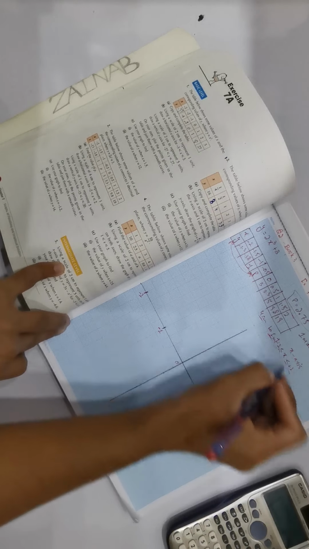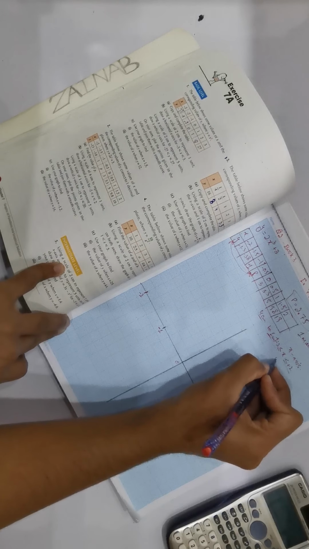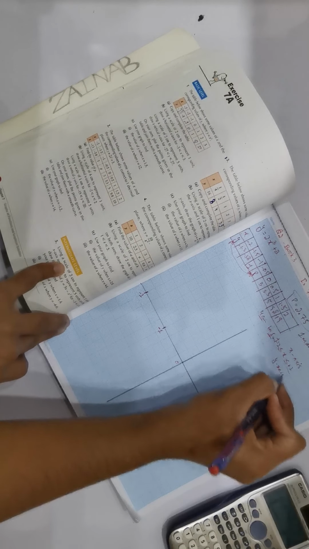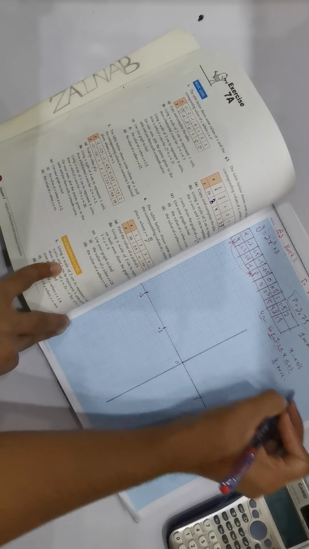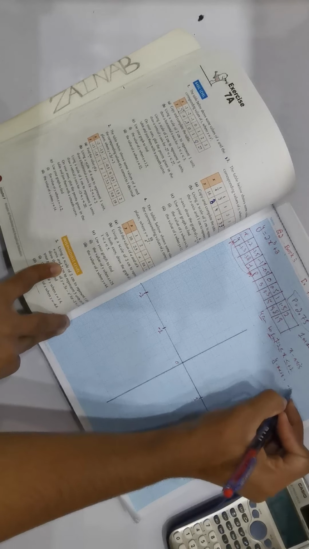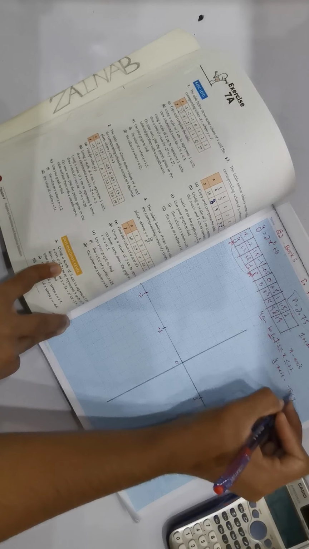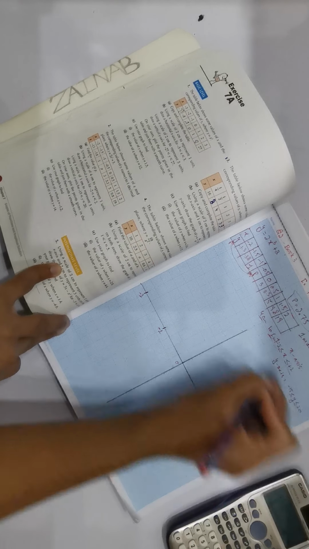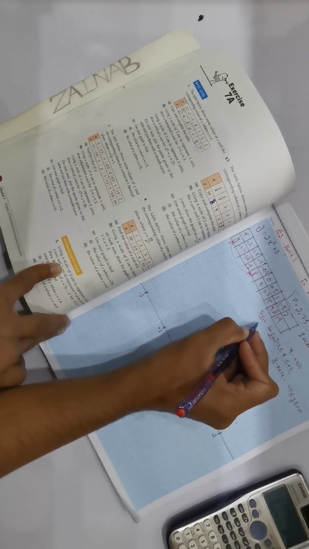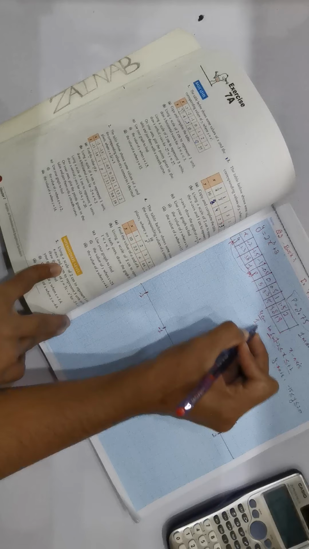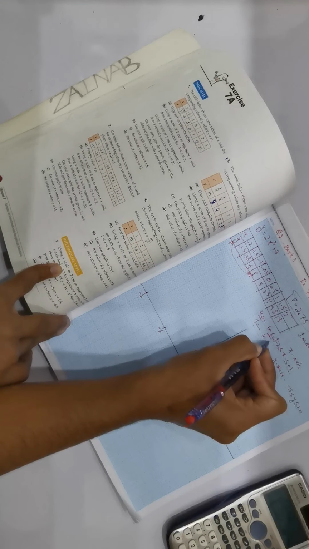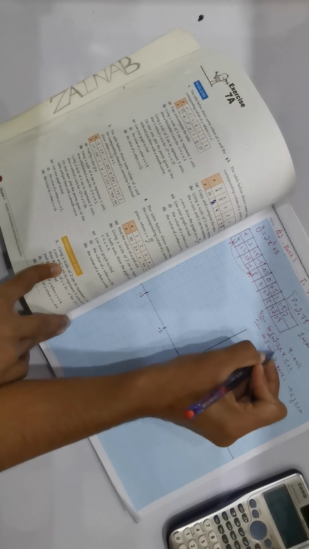Same goes for the y-axis, not exactly the same. For the y-axis, he has given the range of minus 15 to 20, and the scale is 1 centimeter to 5 units.